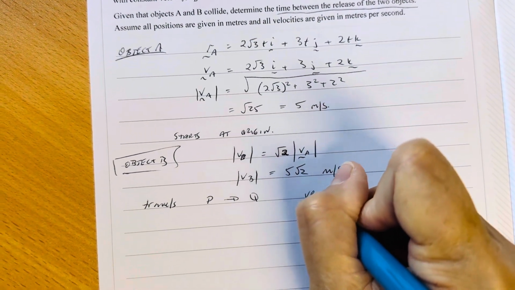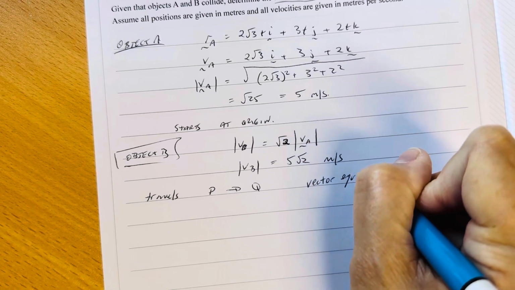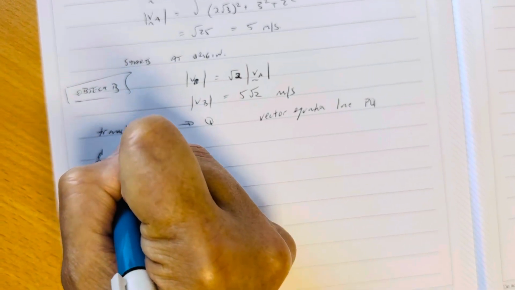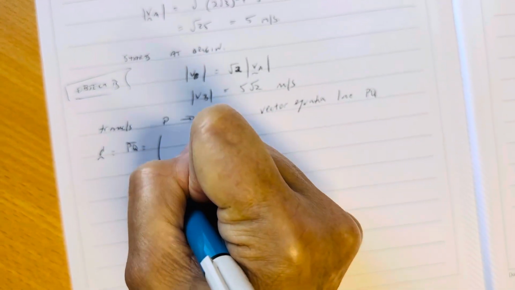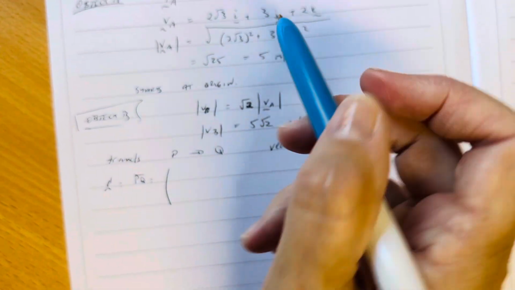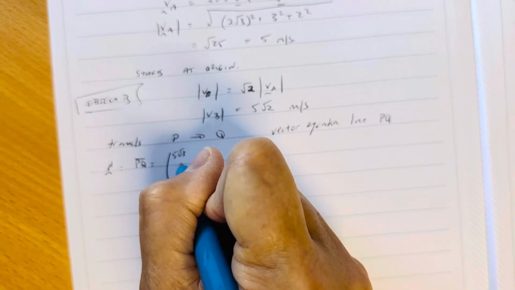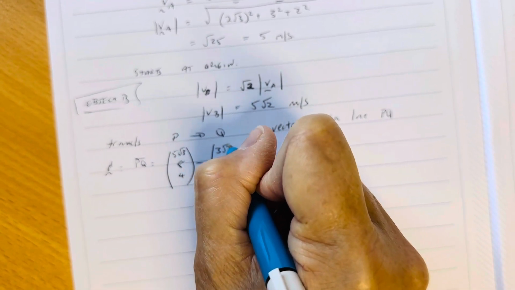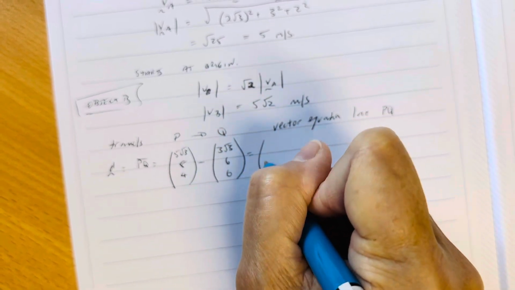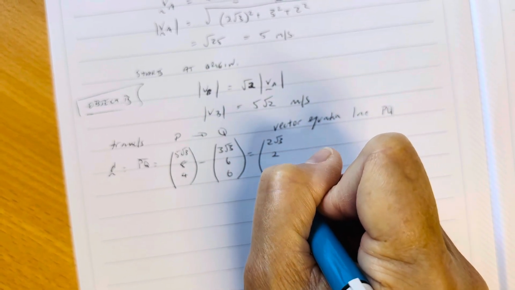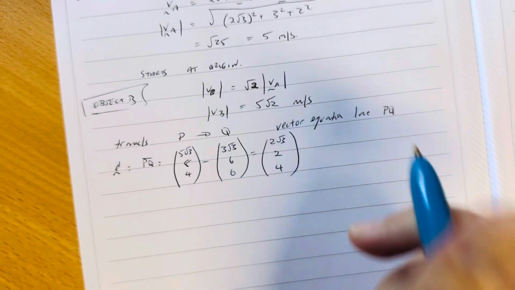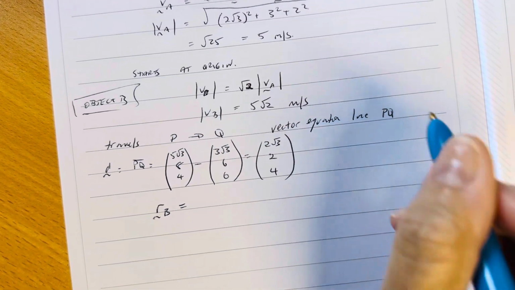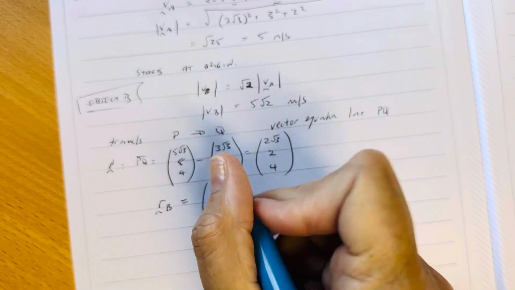So we're going to look for the vector equation of the line PQ. The direction from P to Q will be, now Q is (5 root 3, 8, 4) and P is (3 root 3, 6, 0), giving me (2 root 3, 2, 4). So RB, from my rule for the vector equation of a line, is going to be a point on the line.